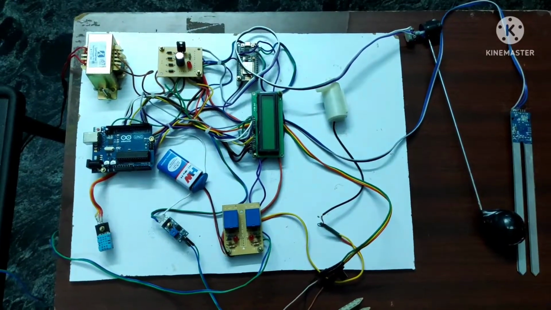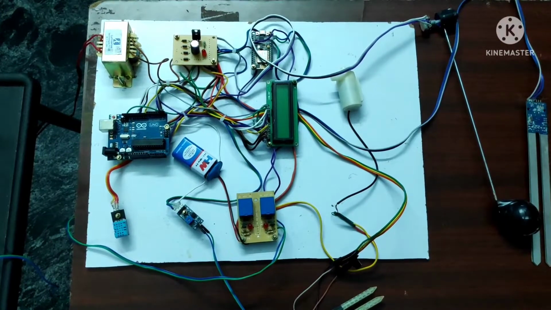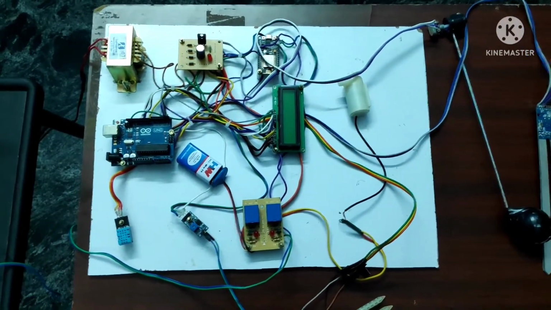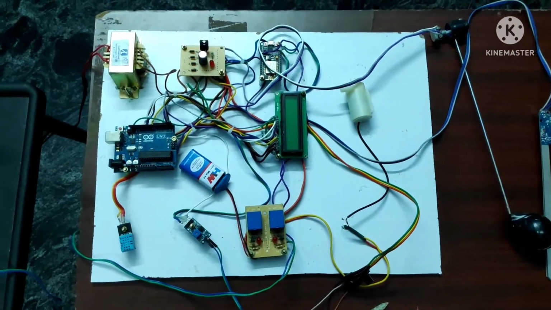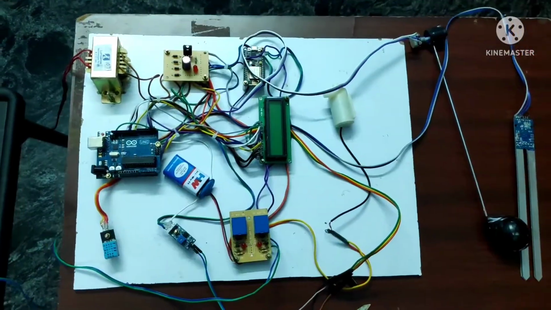So this is our project, a recommendation system using machine learning. Our project contains three major blocks: a hardware block, an IoT block, and a machine learning block. Now I am showing the hardware block. What are the components being used in this project?